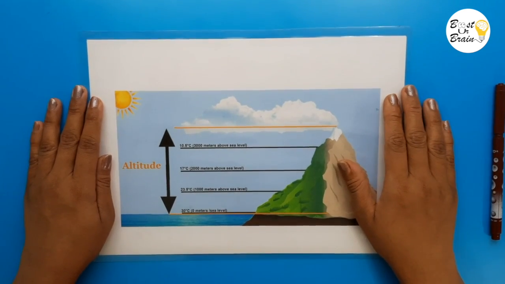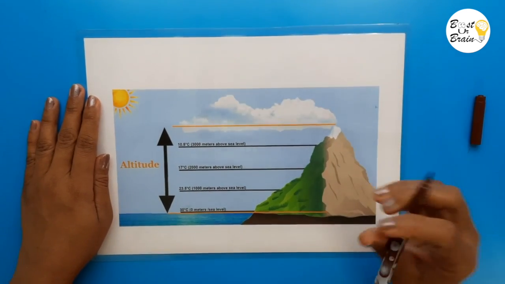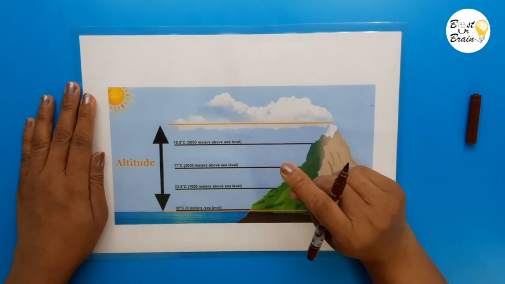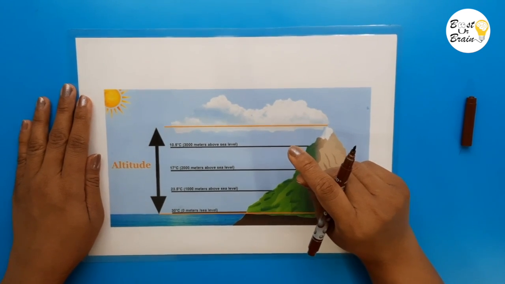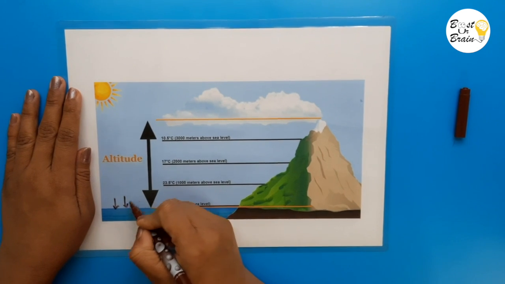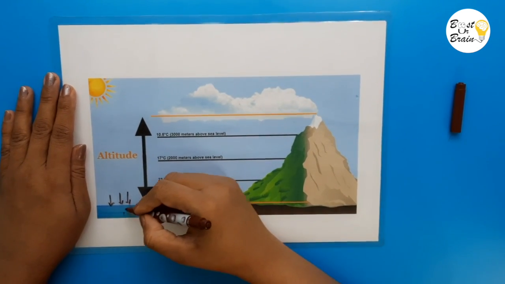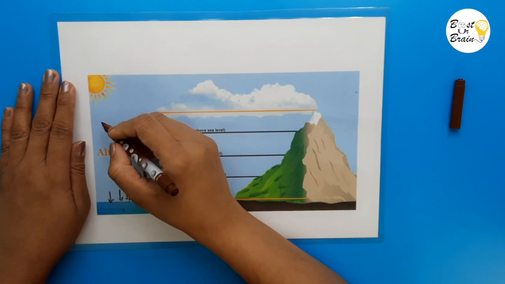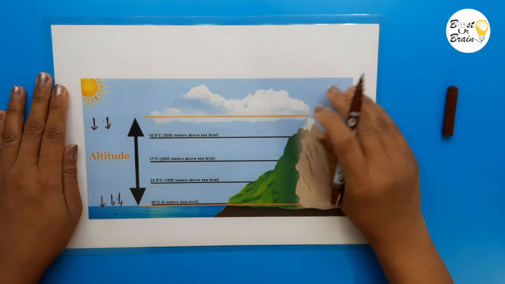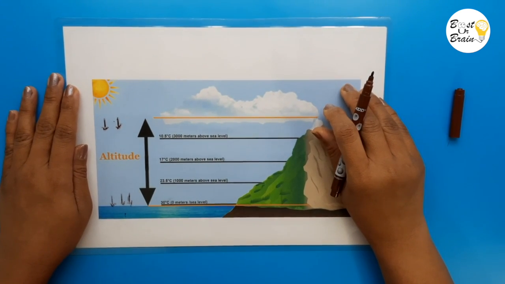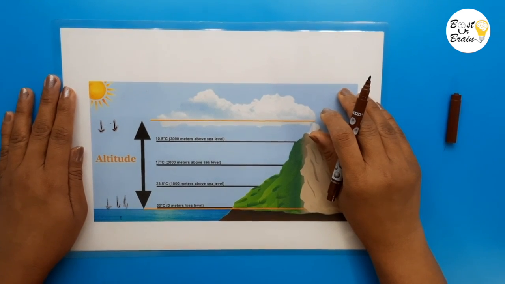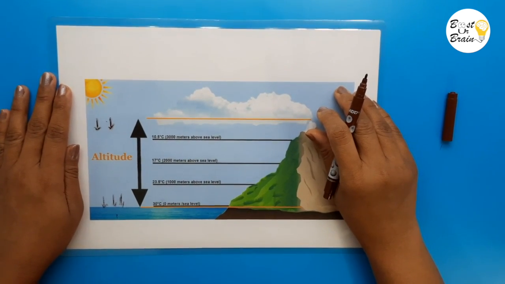Now let's try to understand how the altitude affects the climate. One of the reasons is the atmospheric pressure. It is higher at the sea level and it decreases as the altitude increases. This variation of atmospheric pressure is due to the lower amount of air at higher places.